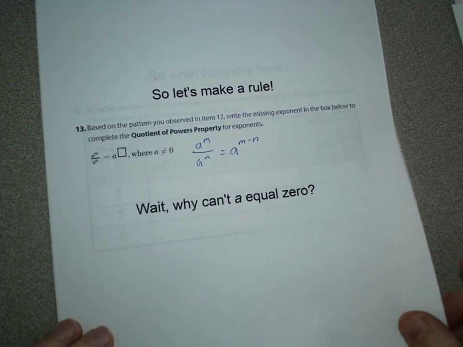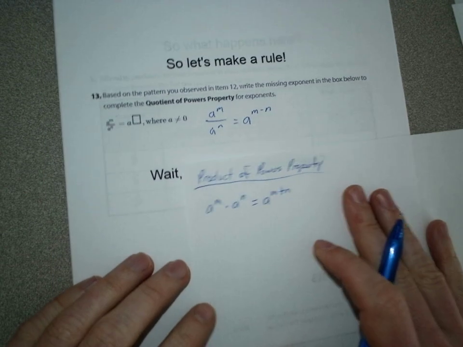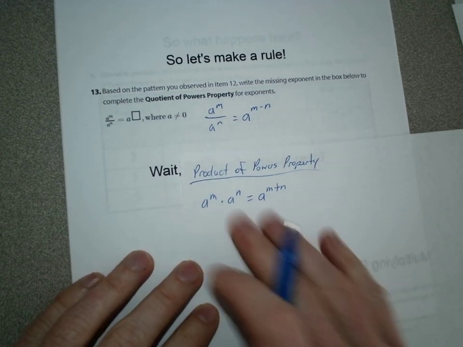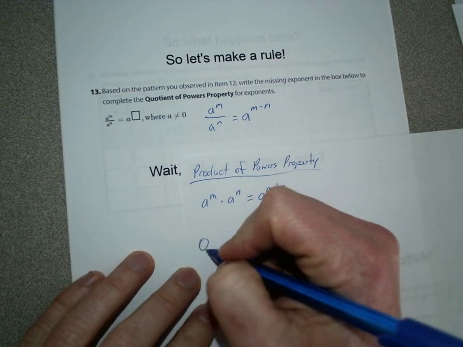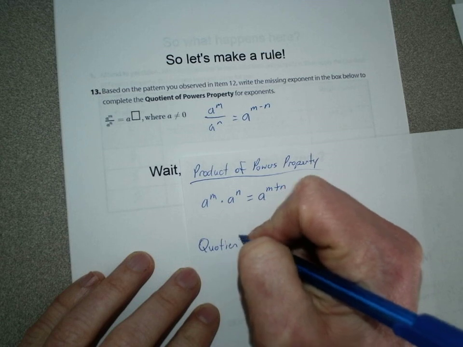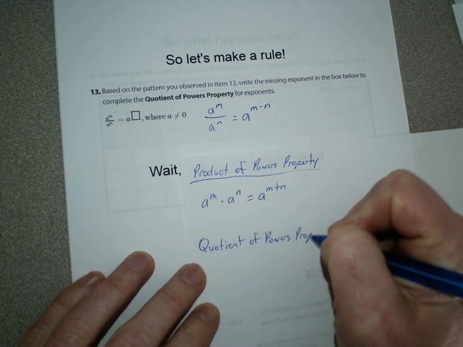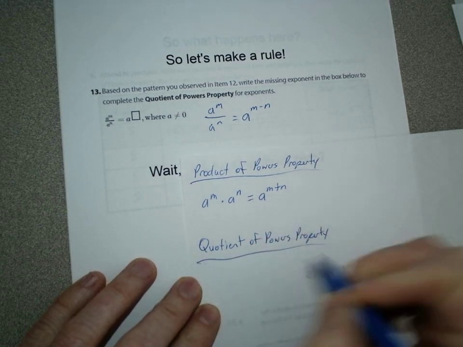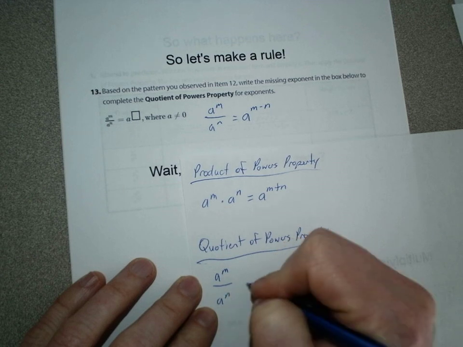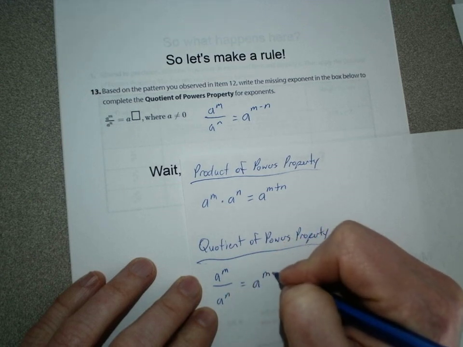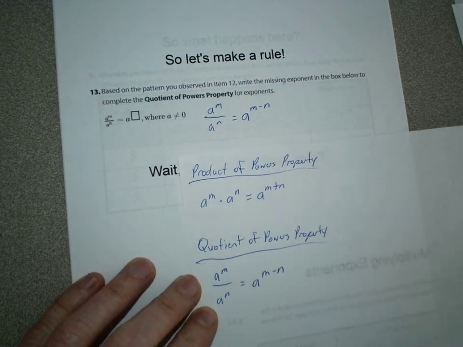So again, if we go back to those notes that we're taking in the side of our notebooks, we have another rule that we should keep track of. This time, we need to know the quotient of powers property. You need to keep this handy. So we're going to say that a to the power of m divided by a to the power of n equals a to the power of m minus n. Make sure you have all of this somewhere handy so you can reference it when we start doing the work.